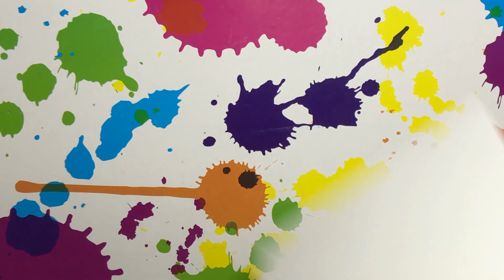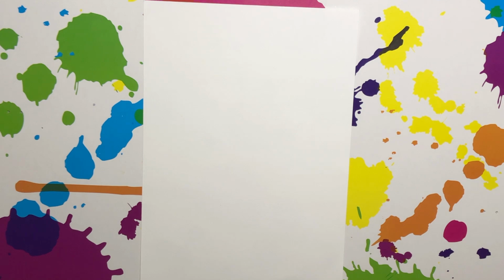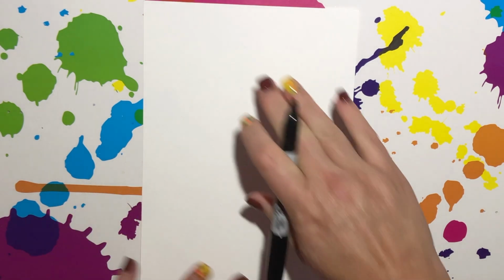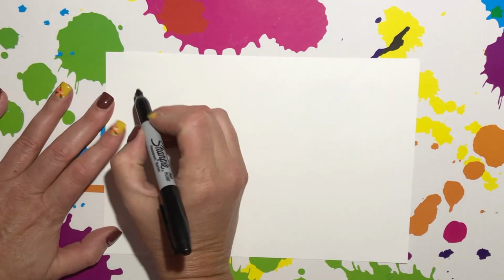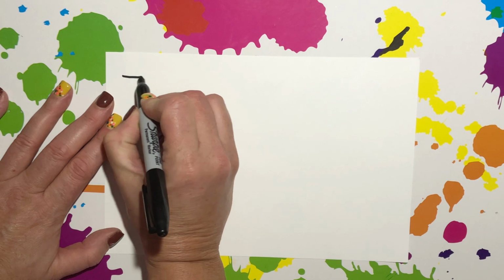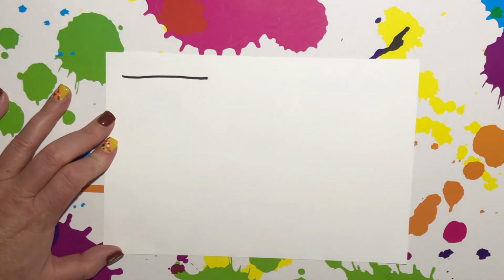So if you have a piece of white paper, you can put it in front of you. You can use whatever you like to draw these with me, crayon, marker, pencil. And so these are different types of lines. Here we go. So we have a straight line, that's a horizontal line. Draw this with me.